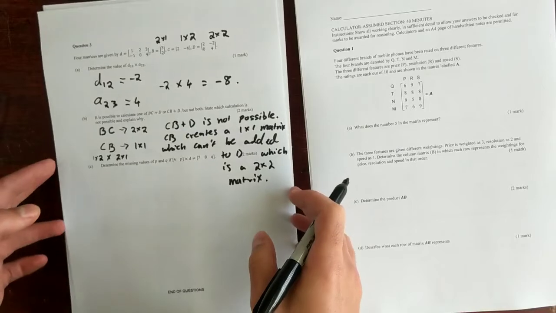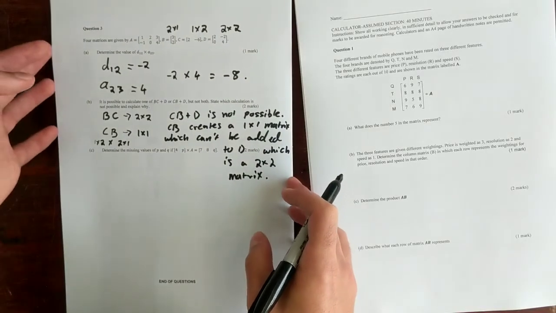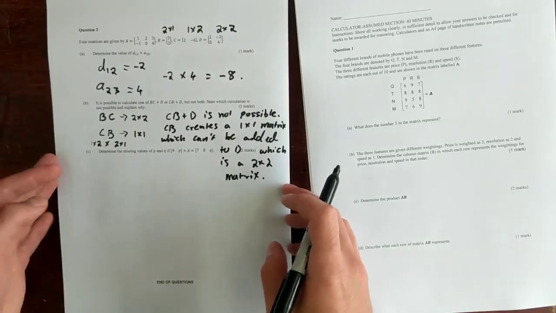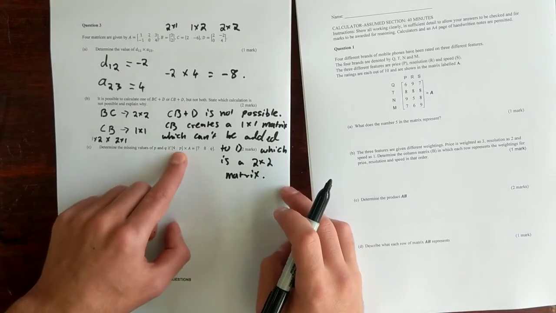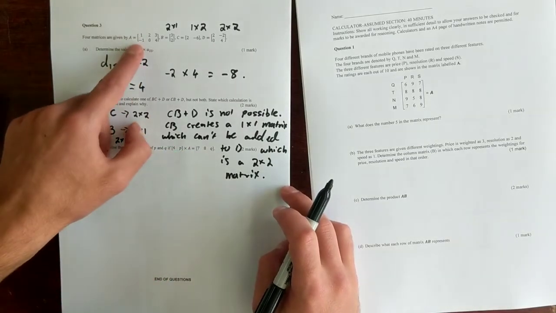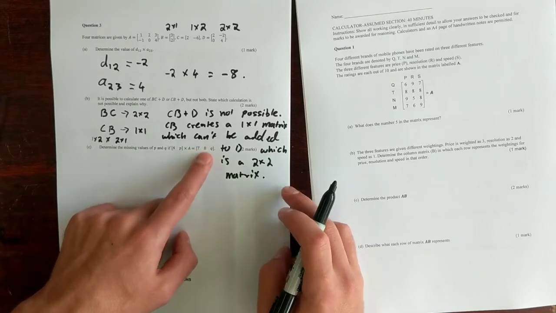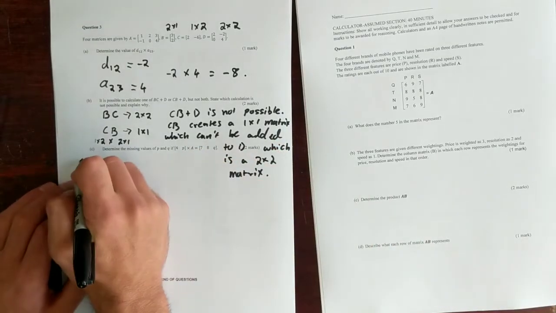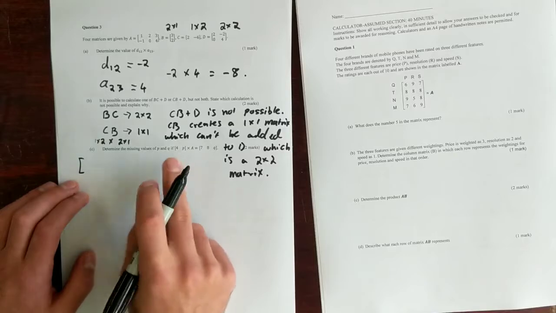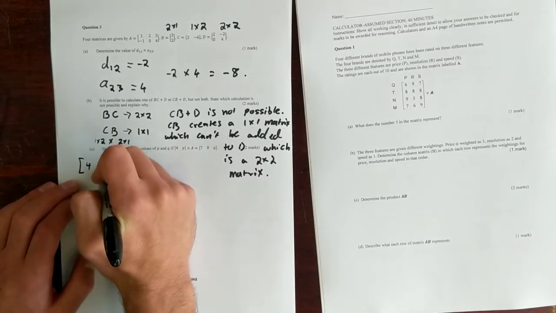Question C. Determine the missing values of P and Q if this matrix 4P multiplied by matrix A equals 7, 8, Q. So let me just write out really clearly what's happening here. We've got this matrix 4P.